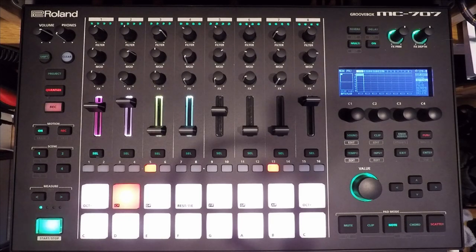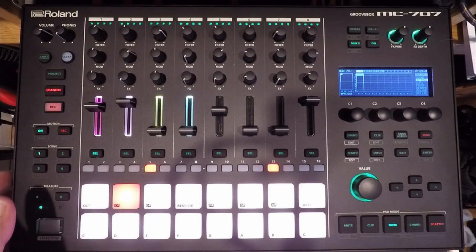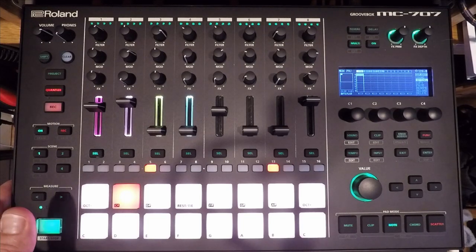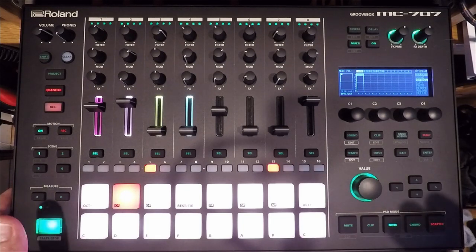Now that you have a basic pattern started, you can quickly duplicate this over to create a longer clip with more measures. This is a technique I use to quickly get multiple measures started so I can create fills or variation throughout the clip. This is how you would do it.